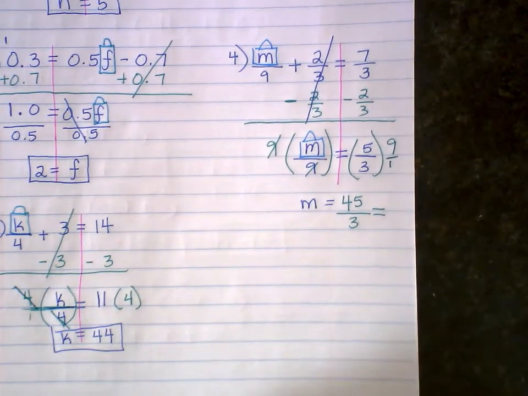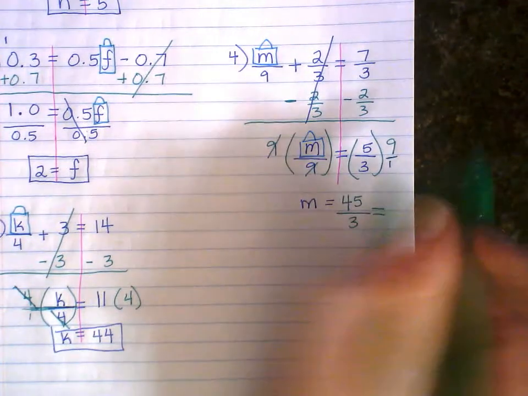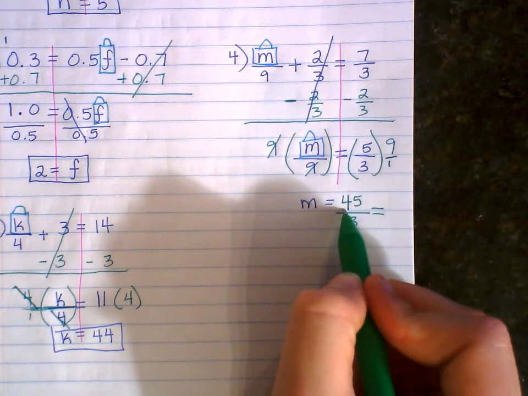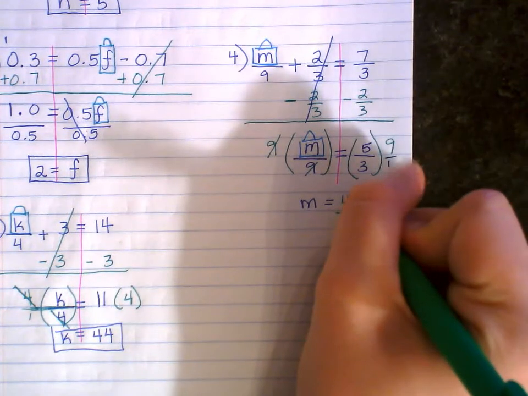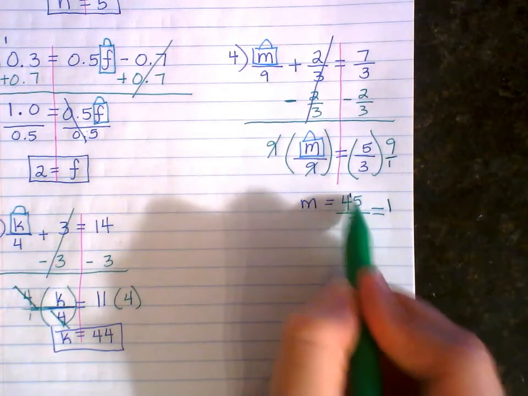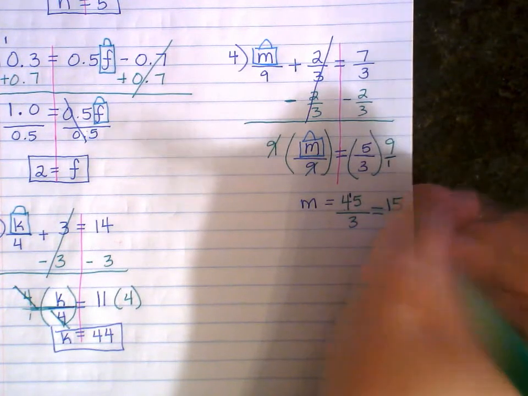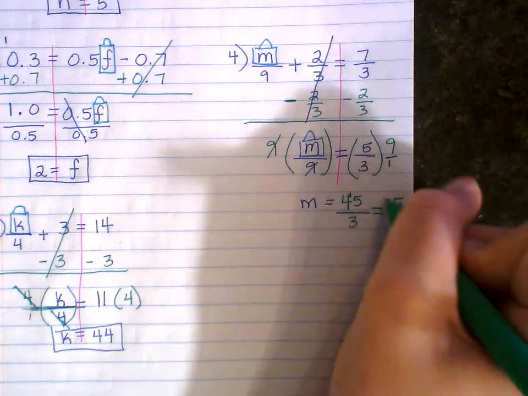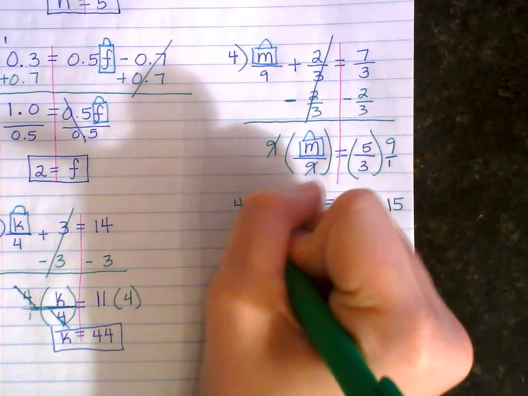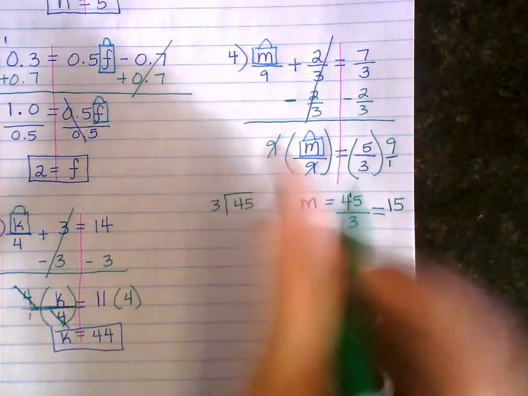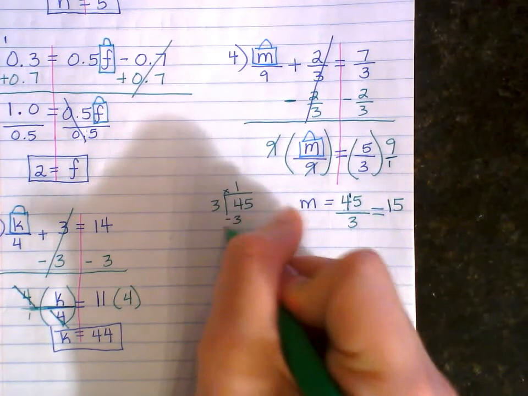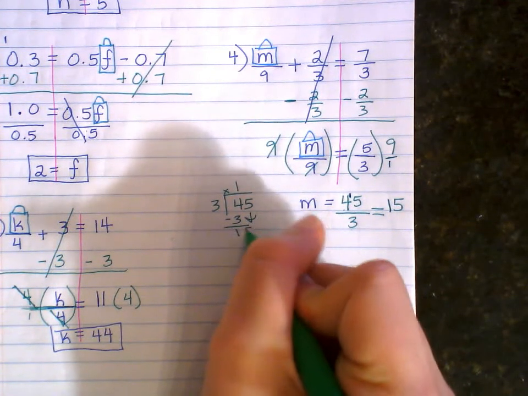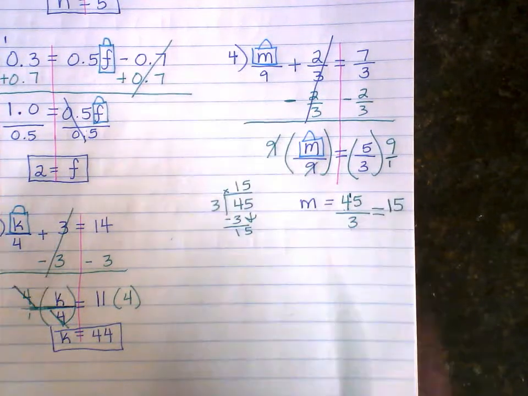What's 45 divided by 3? How many times does 3 go into 4? 1, with 1 left over. How many times does 3 go into 15? 5. So m equals 15. I just did long division. That's what I was doing. 3 goes into 4 one time, with 1 left over. 3 goes into 15 5 times.